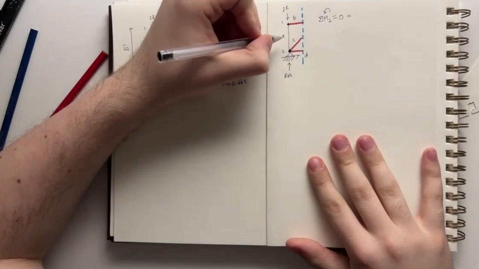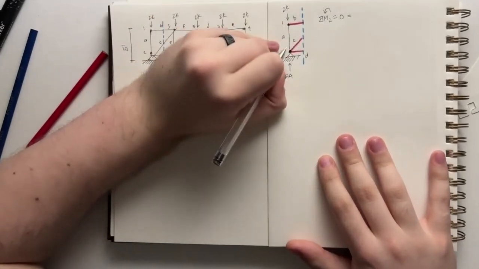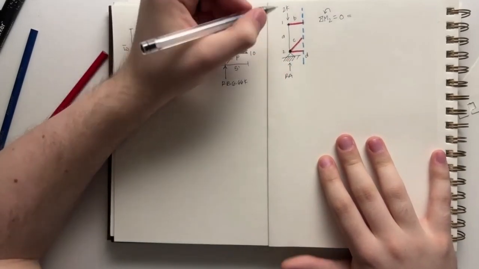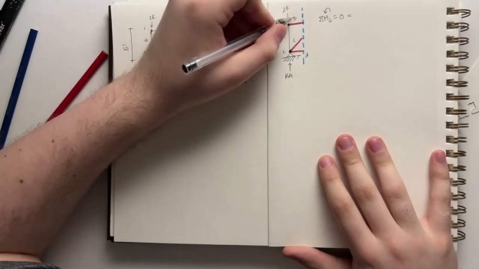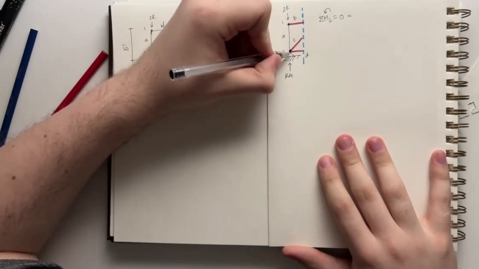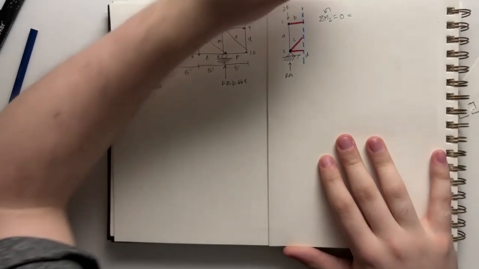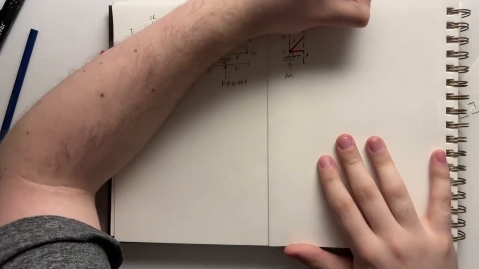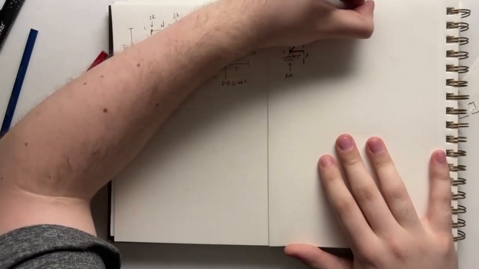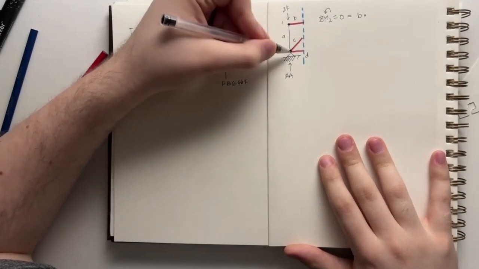Should I use a member A? No. You never use the members for the moments unless they're being cut. Should I use member B? Yes, because it isn't pointing at joint 2 and it is being cut. So I can say it is equal to B, and then I need to multiply it times the distance that B is away from joint 2 perpendicularly.